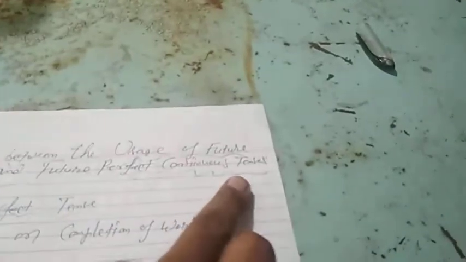Now, let's discuss the difference between the uses of future perfect and future perfect continuous tenses. Future perfect tense emphasizes the completion of work.